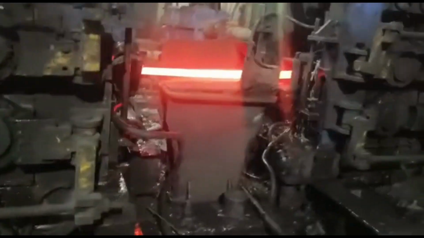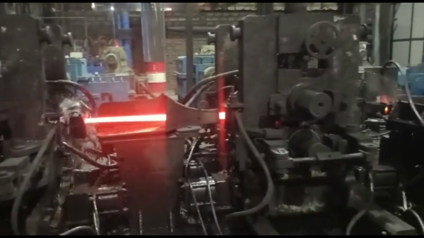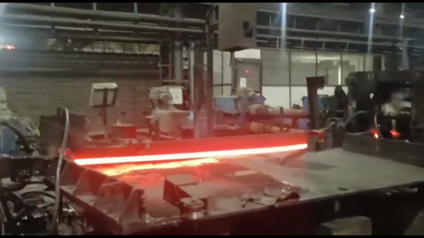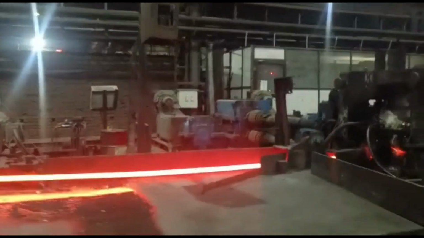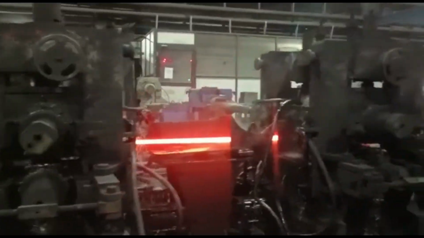In a steel plant there is an important department called the rolling mill. In this section, hot or cold metal is passed through rollers to shape and size it accurately. These rollers are driven by motors connected through gearboxes that control their speed and torque.